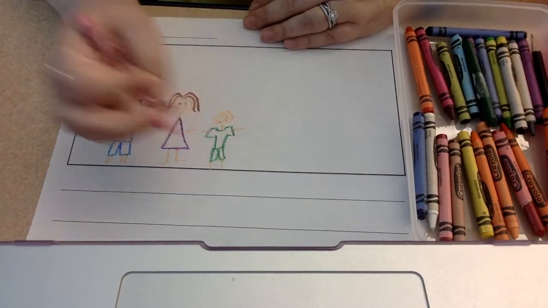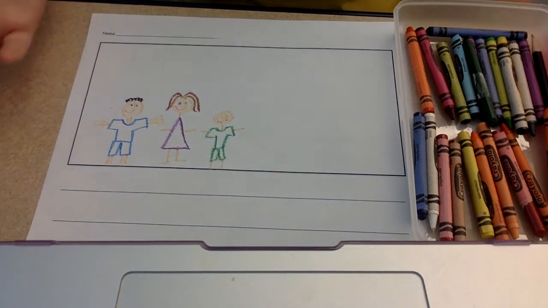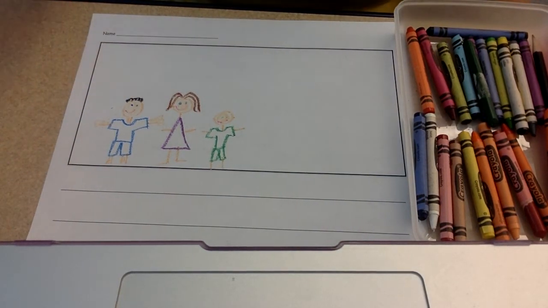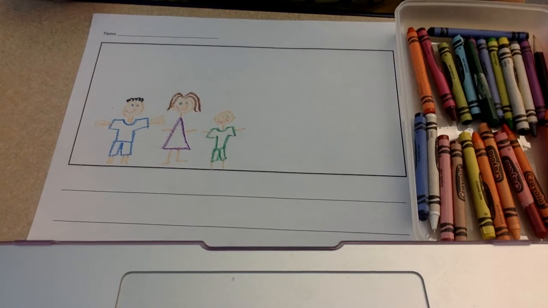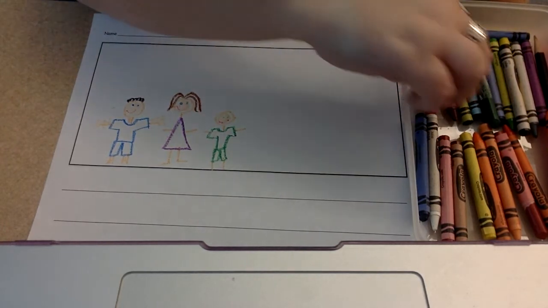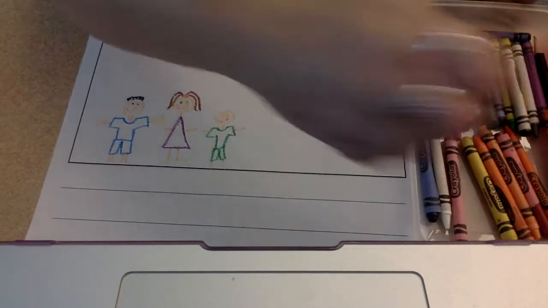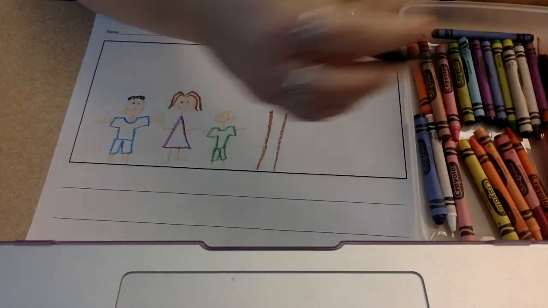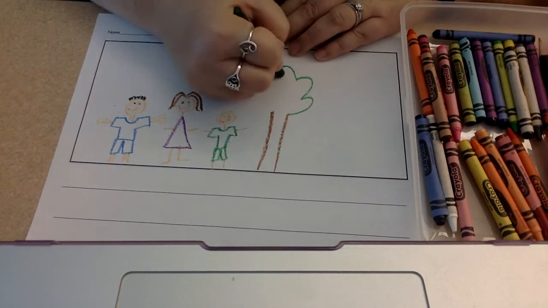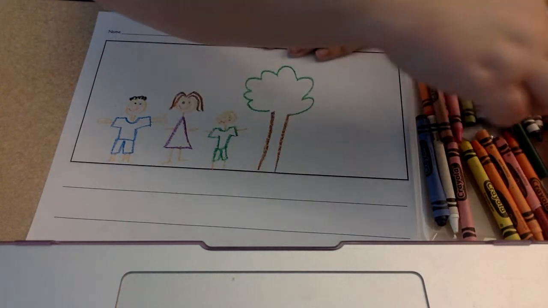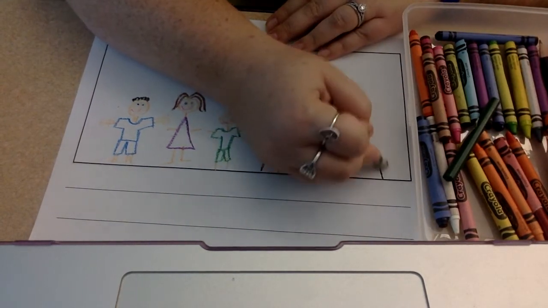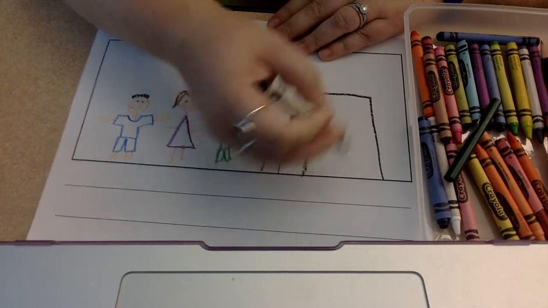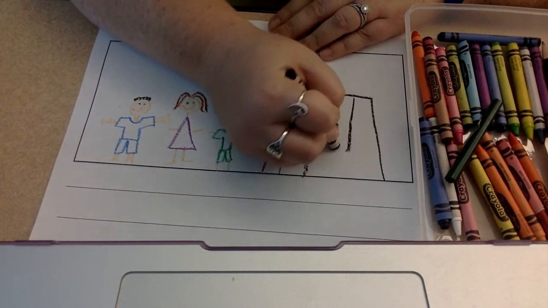So then I've drawn a picture of my family, but you can't really tell what my family's doing. Well, one thing that my family likes to do is to go to the park. So I'm going to draw a picture of us at the park. I'm going to put a tree. I'm going to draw a picture of swings or a swing.